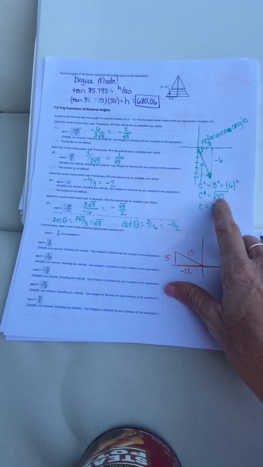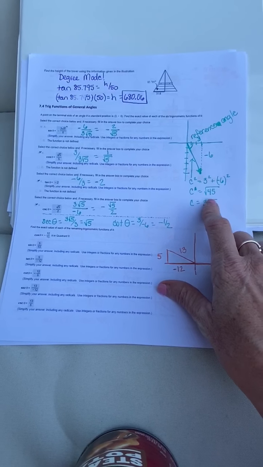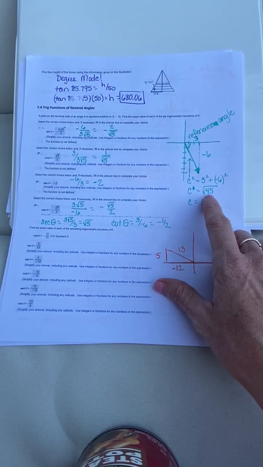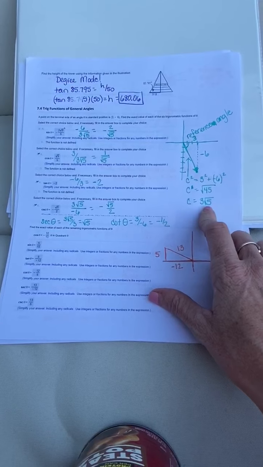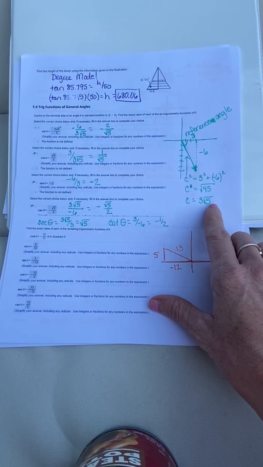We can actually reduce this and you will get marked wrong if you do not reduce the square root of 45. 45 is 9 times 5. 9 you can take the square root of, so it's 3 square root of 5.